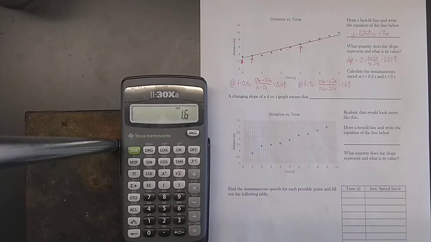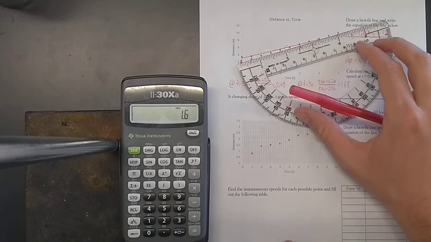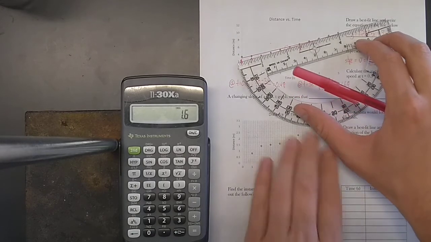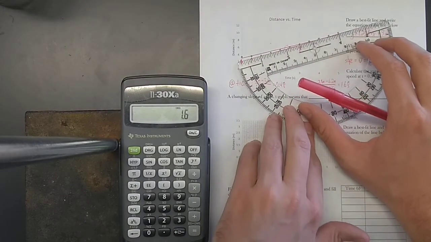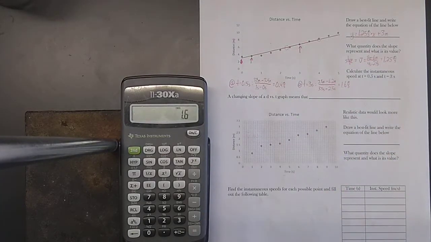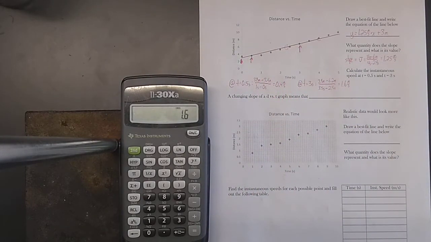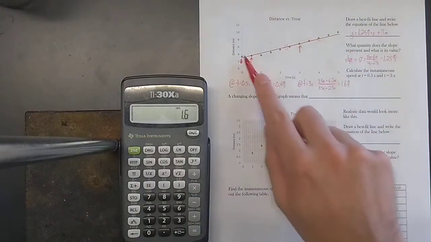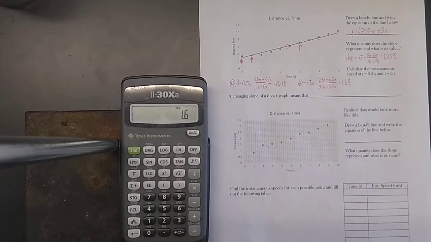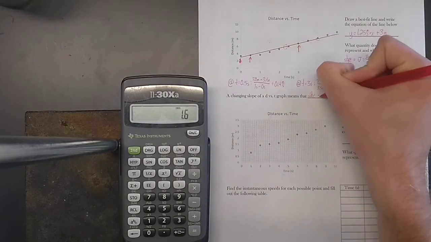Now notice that the instantaneous speed has changed. It's now higher. It's actually higher than the average slope, which makes sense if you look at it, because if I connect all these points with the protractor, the straight line on the protractor, you can see that that's a steeper slope than the actual slope of the best fit line. Okay, so we see that when the slope of the general trend of the data points increases or changes in general, that means that the speed is changing.